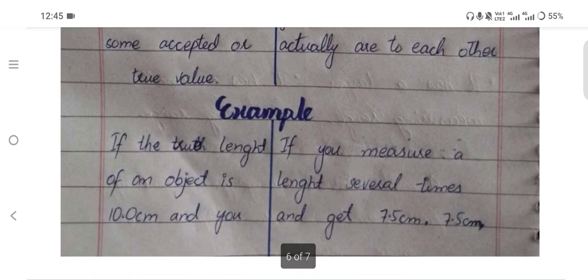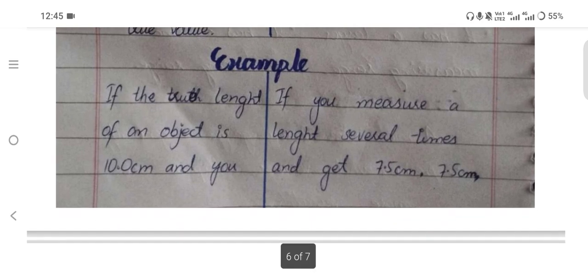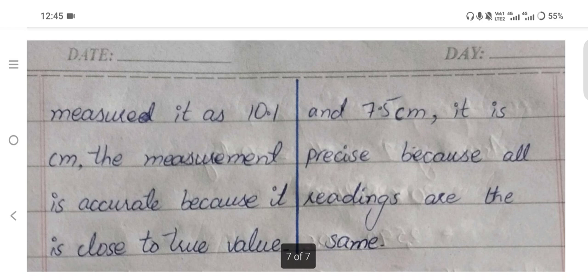If the true length of an object is 10.0 centimeter, and you measure the length several times and get 7.5 centimeter each time, then 7.5 centimeter is precise because all readings are the same.